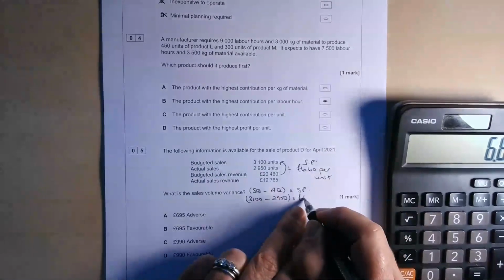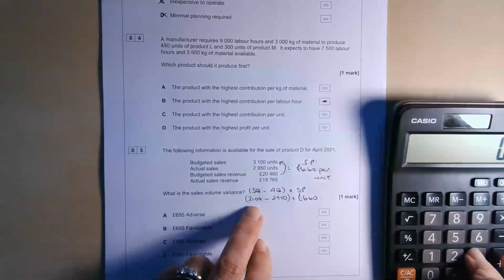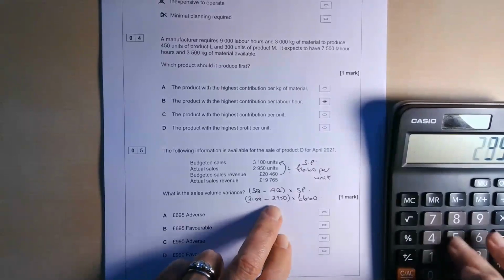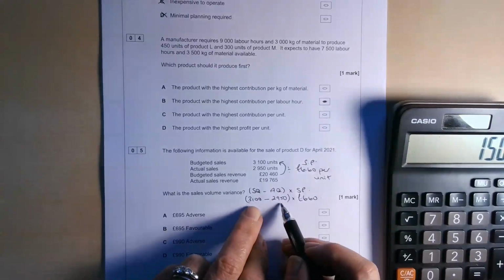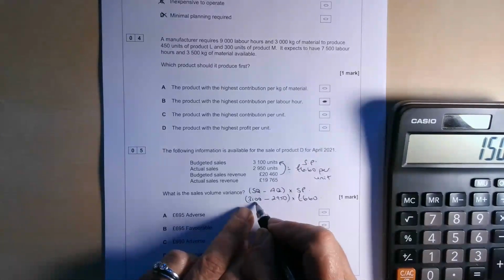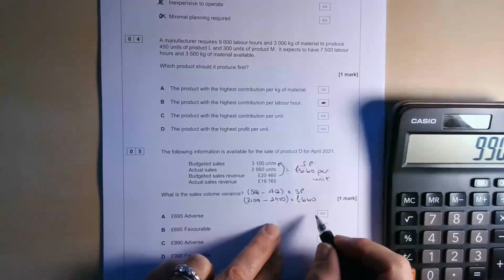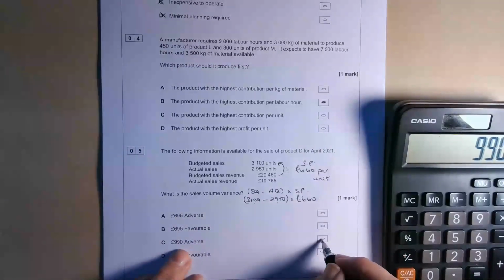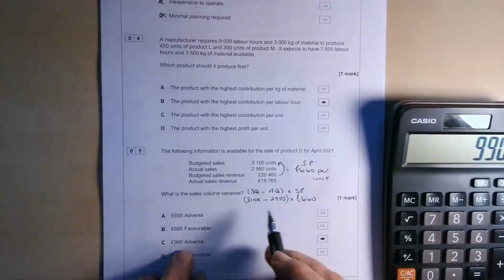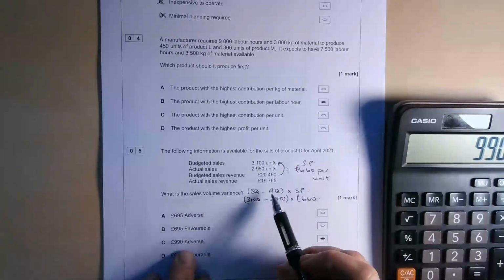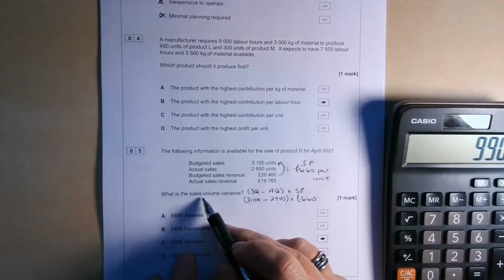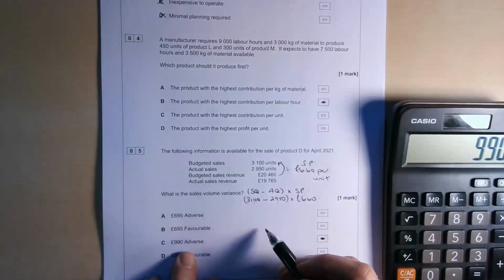Okay, so £6.60 times the shortfall. 3,100 minus 2,950 is 150 fewer units, because that's what we planned to sell, that's what we did sell, and we've lost £6.60 each, so it's £990 adverse. So remember, if you do it this way around, you'll get a positive figure in your calculator, because it's a sales variance, that is an adverse variance.